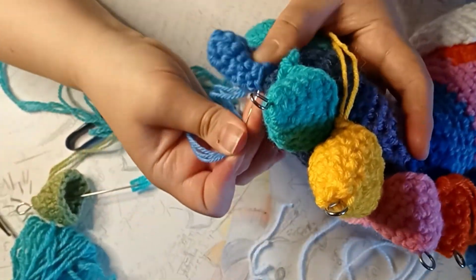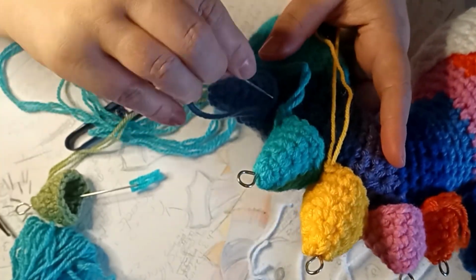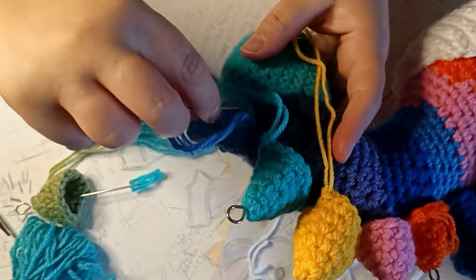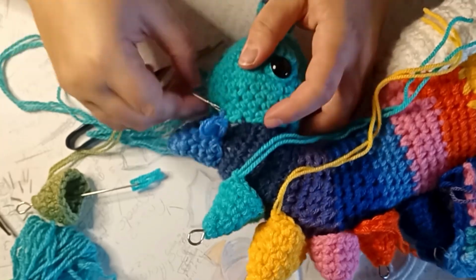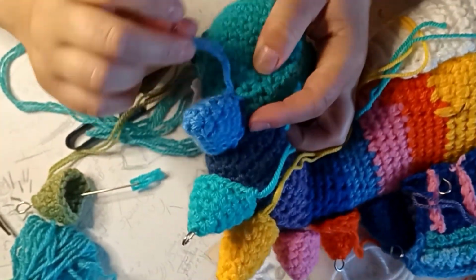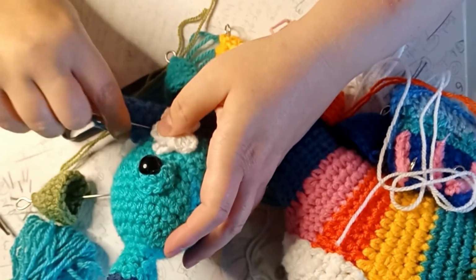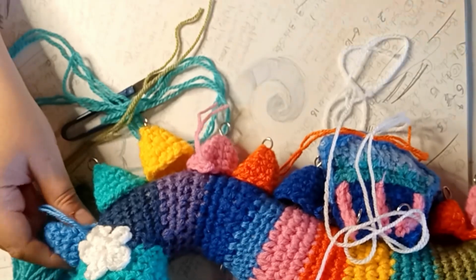Do you think these spikes kind of look like midget gems? Magic of editing, voila, all done.